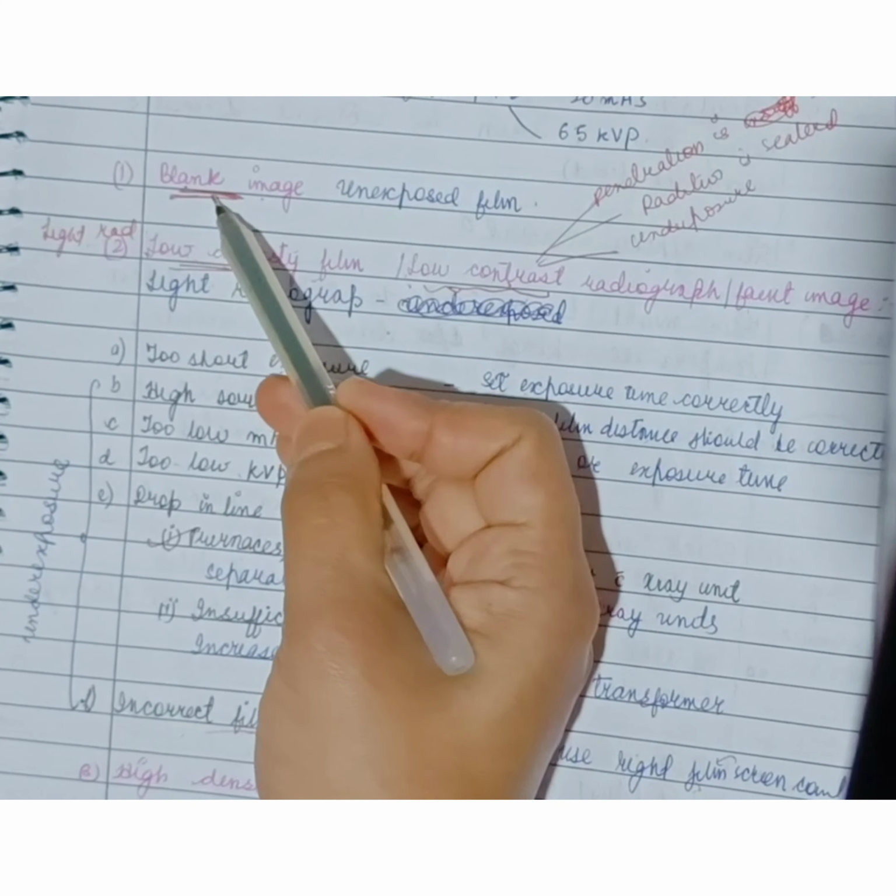Then another cause will be too low milliampere, too low kVp, or drop in inline voltage. The inline voltage can drop if we use the same circuit for the furnaces, autoclaves as that of the X-ray unit. So we should use separate circuits for the autoclaves and the X-ray unit.